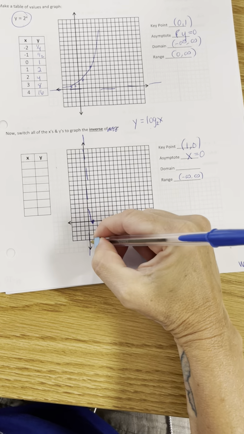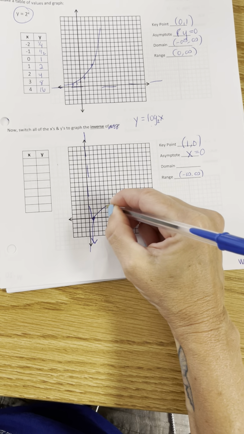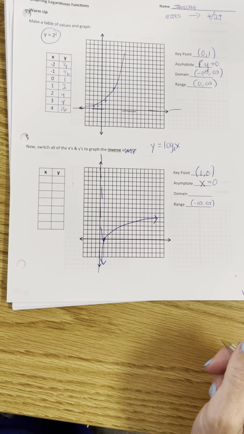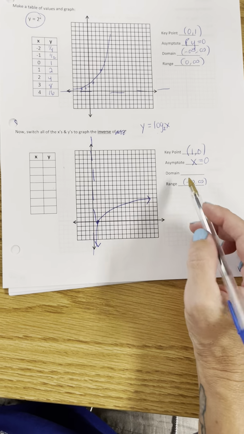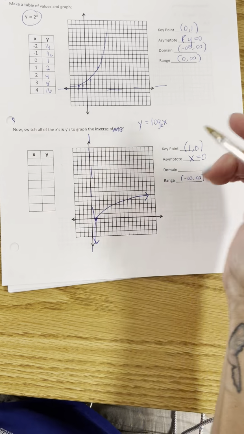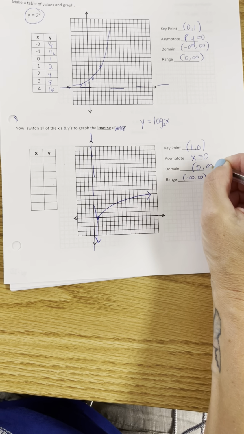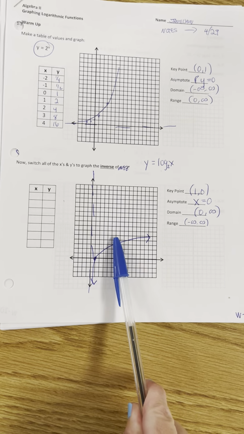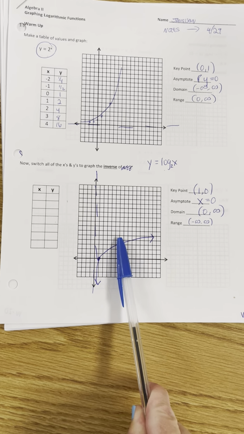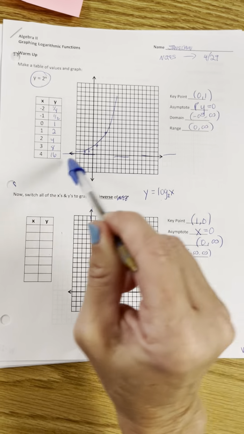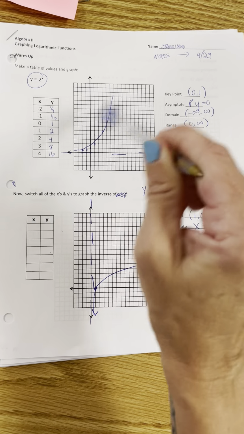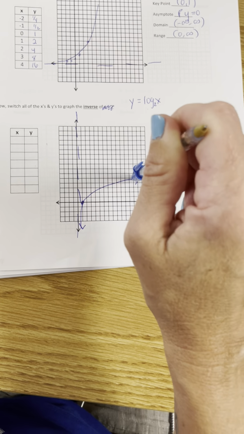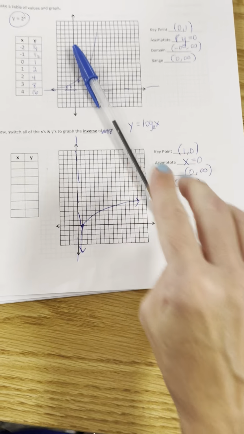Let me show you what it looks like. It goes down like this, and then it slowly comes like that. That is what a log graph looks like. The domain is going to be everything from the asymptote on, so from 0 to infinity. So now we're going to start graphing these. So you kind of have to think about, what are you graphing, exponentials or logs? If it's exponentials, you're going to have a horizontal asymptote and go from there. If it's a logarithm, you're going to have a vertical asymptote and graph it from there.